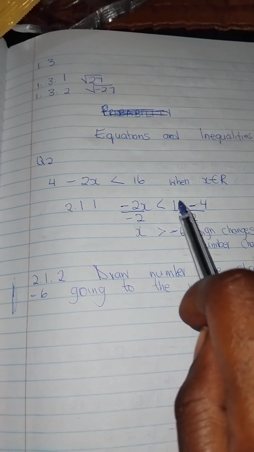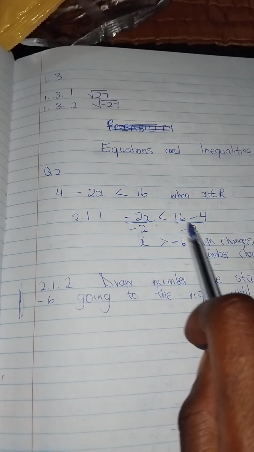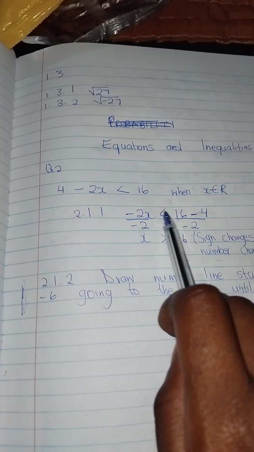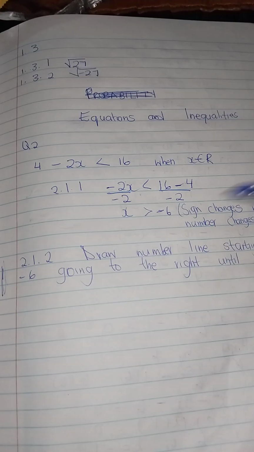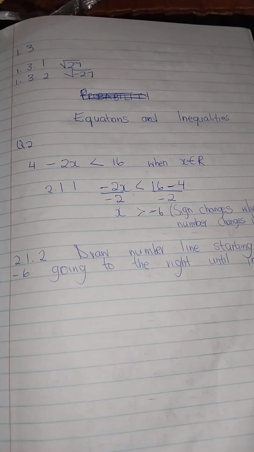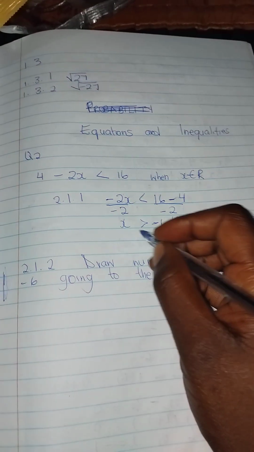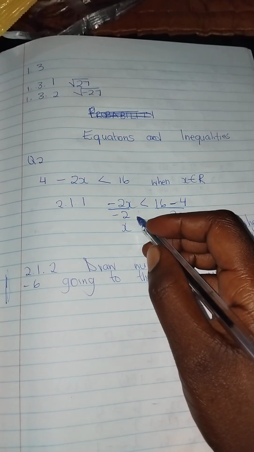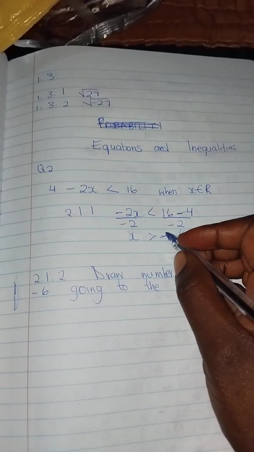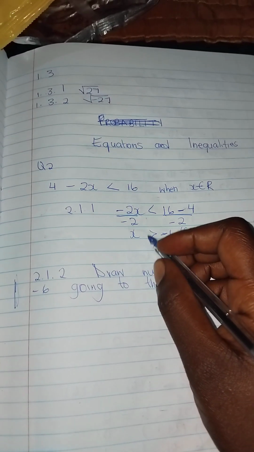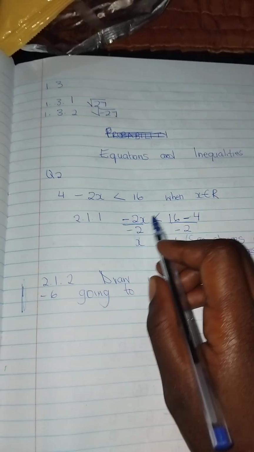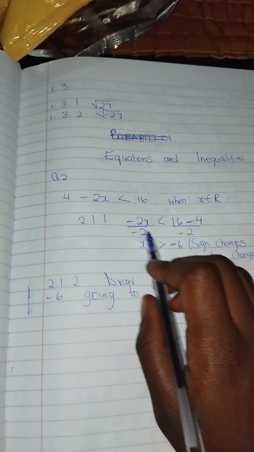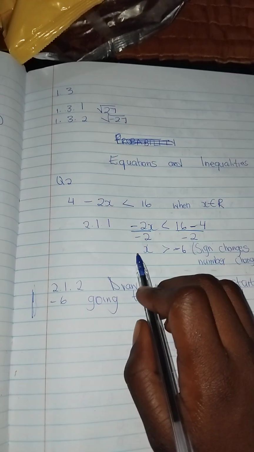Whenever you divide by a negative 2, watch the inequality sign. If you divide by a negative, then the sign changes and it will be less than. Once you divide by a negative, it faces the other side. It was facing this side, but once you divide by a negative, it faces this side. If x was positive, then the sign would have stayed the same. But now there's a negative, so dividing by a negative to get to x, the sign changes. I hope I'm making sense.